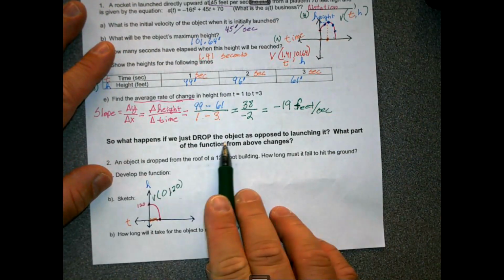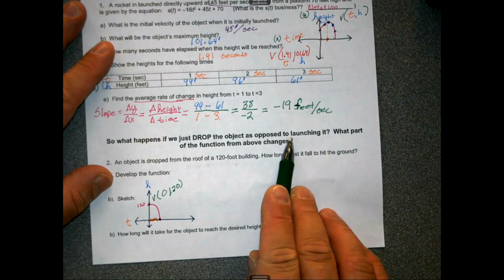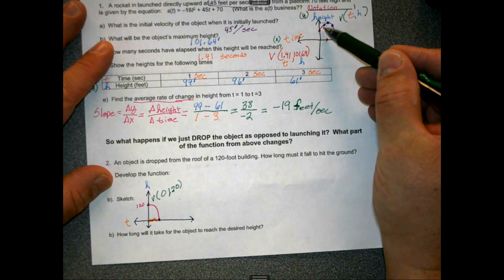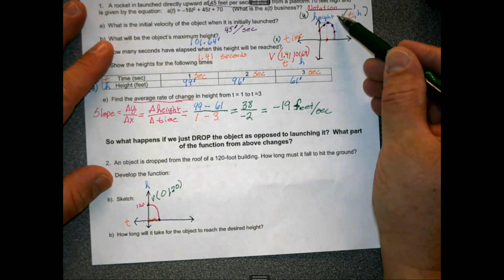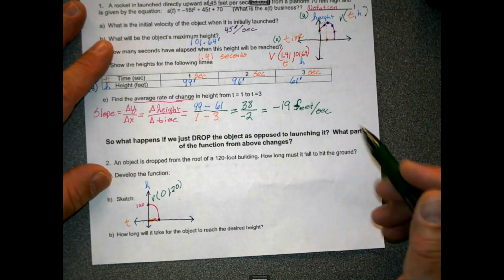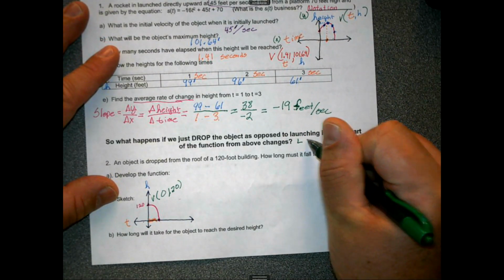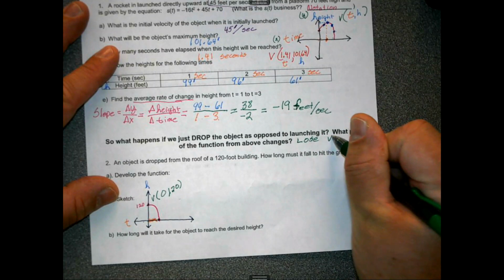So when we just drop an object as opposed to launching it, we lose that part of the parabola. And that's the velocity part. So we lose velocity from our equation.